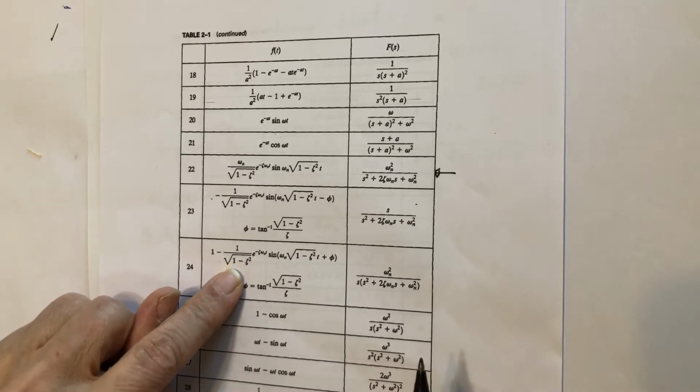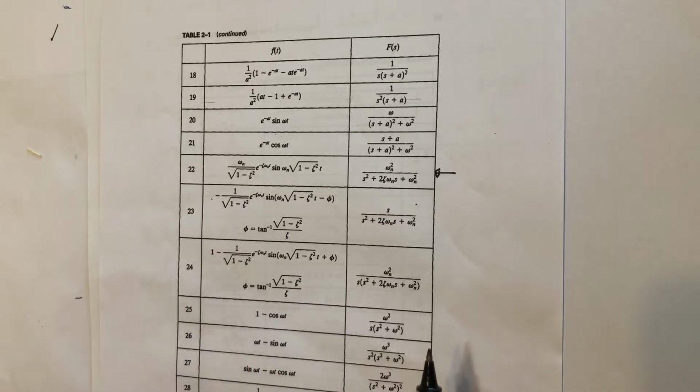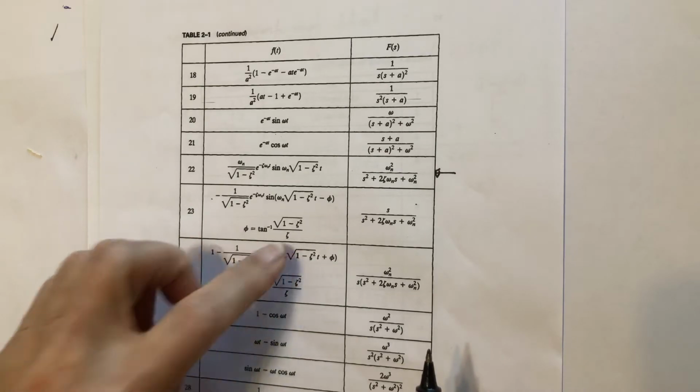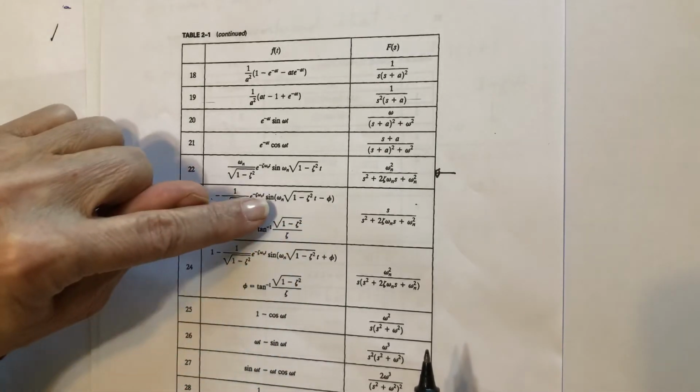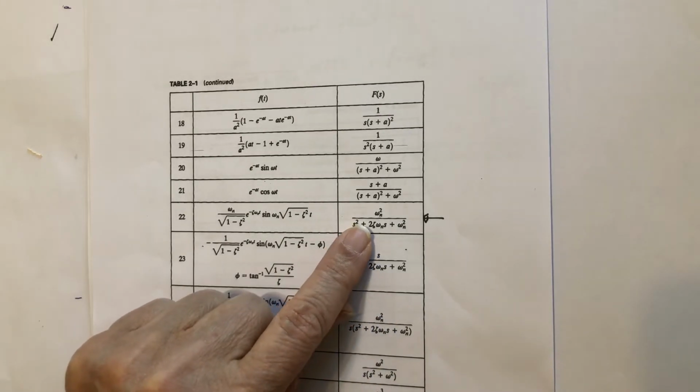I hope this is clear. E2 minus this, he's using sine plus phi, and I use cosine minus phi, so it's the same. And this is phi equal tan inverse beta over zeta because he swapped it, he used the sine. Now we're going to use this transfer function we have.